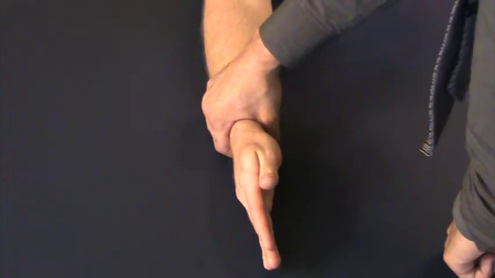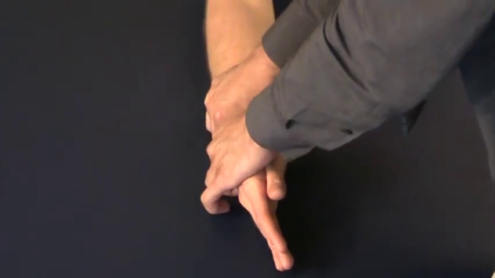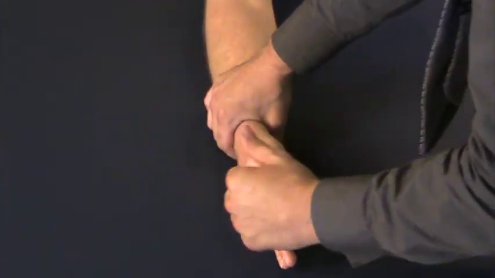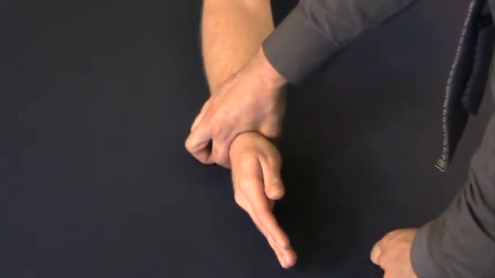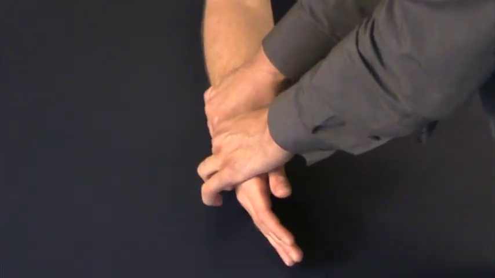If I stabilize here at the distal forearm, I can grab again the proximal row of carpals, and I can glide with my left hand in this direction, and that is a radial deviation. I can go ahead and assess the mid-carpal joint by stabilizing the proximal row and going to the distal row and performing the same passive accessories.